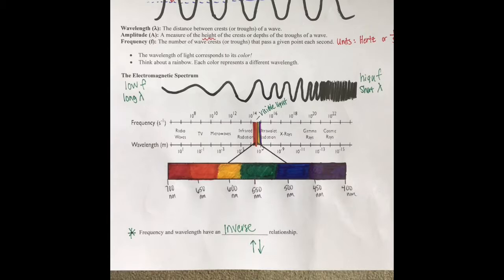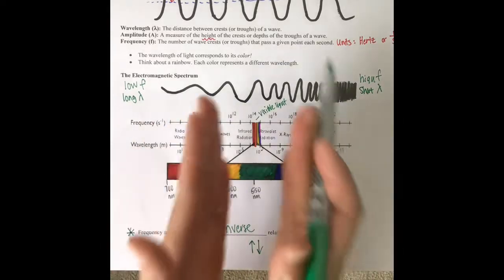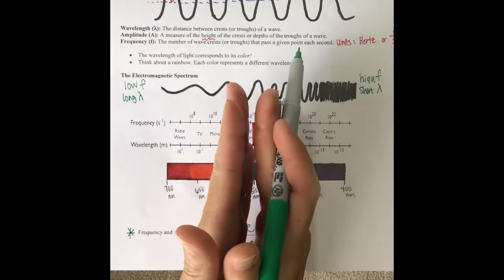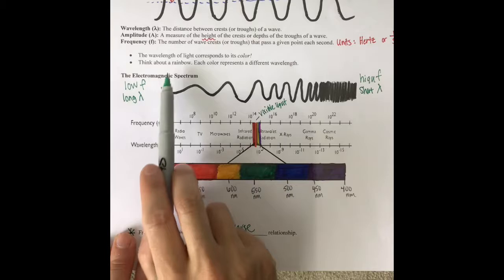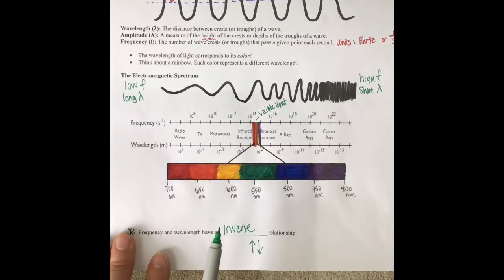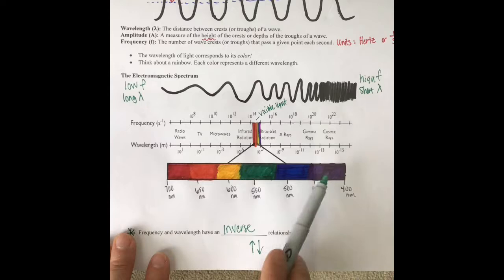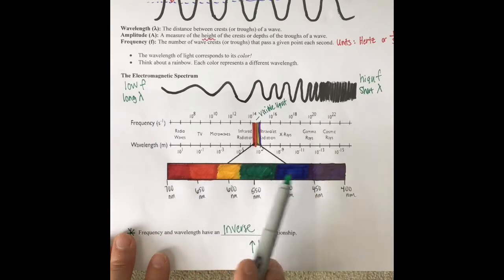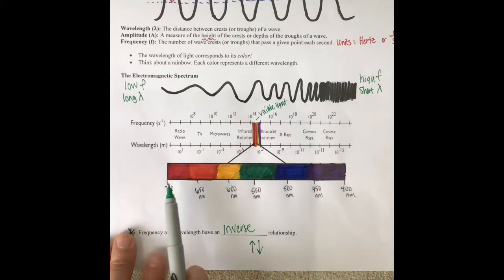The other thing that I want to point out in this section on light is that within visible light, within this skinny portion that we can see with our eyes, the wavelength of light corresponds to a certain color. If you think about a rainbow, red, orange, yellow, green, blue, purple, each of those individual colors corresponds to a different wavelength of light.